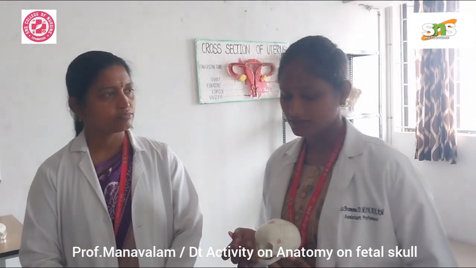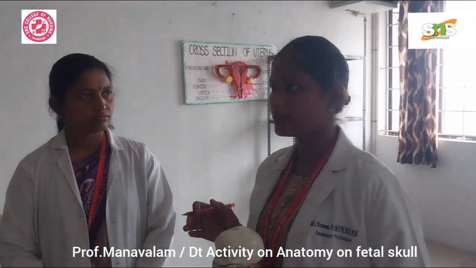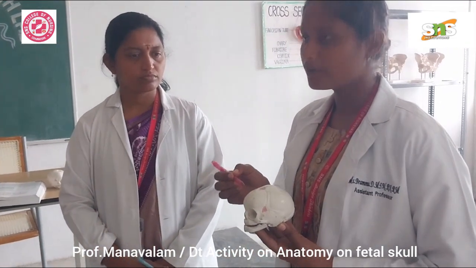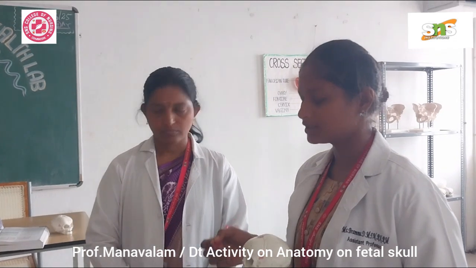Now Vaishnavi is going to explain about the diameters of the fetal skull. First of all, it is divided into transverse diameter and longitudinal diameter. The transverse diameter is divided into two types: biparietal diameter and bitemporal diameter. The biparietal diameter is 9.5 centimeters and the bitemporal diameter is 8.2 centimeters.